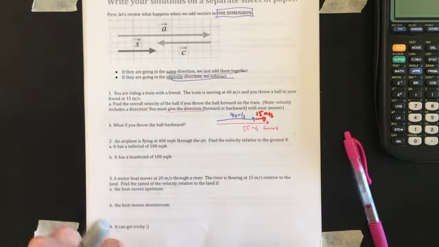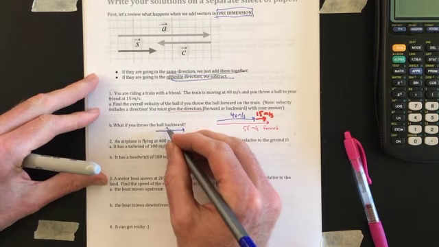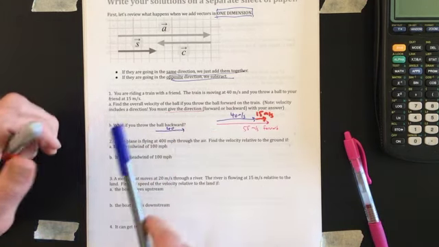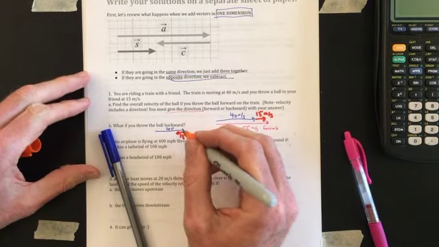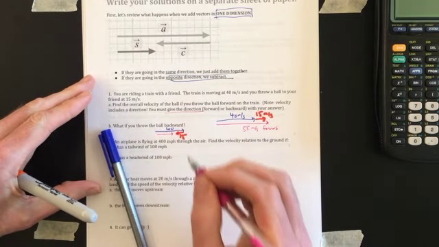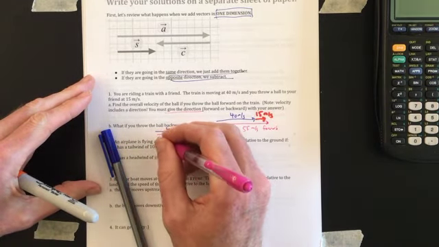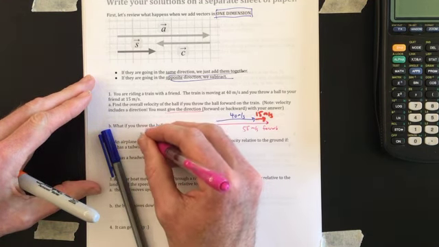What if you throw the ball backward? Okay, well, we're going to draw some arrows again. So there's my 40. I'm going to drop the units just to make things look a little bit nicer. And then I'm going to draw this back at 15 that way. So I'm going to subtract them this time, and my overall result is going to be 40 minus 15. So that's going to give me 25, and it's still going to be forward.